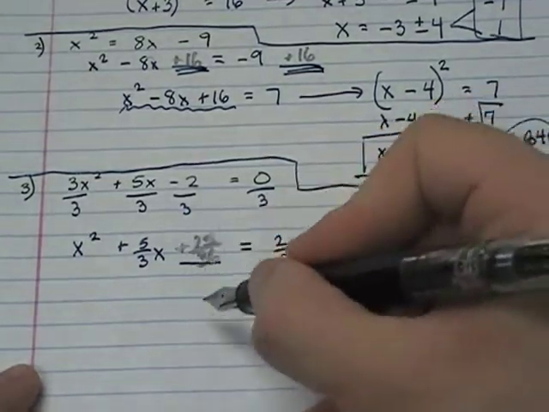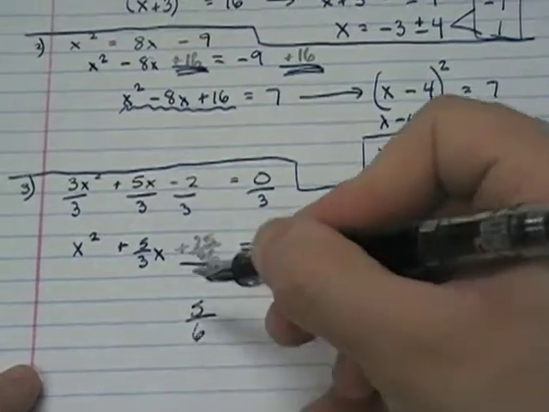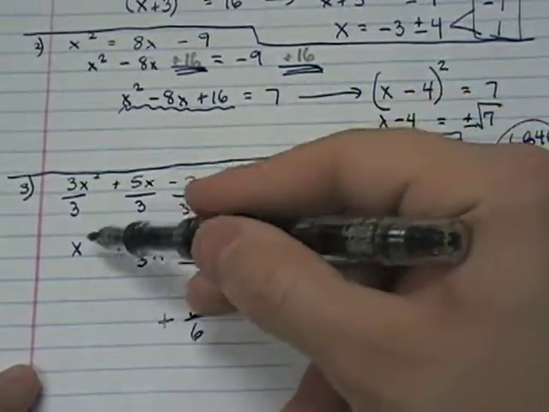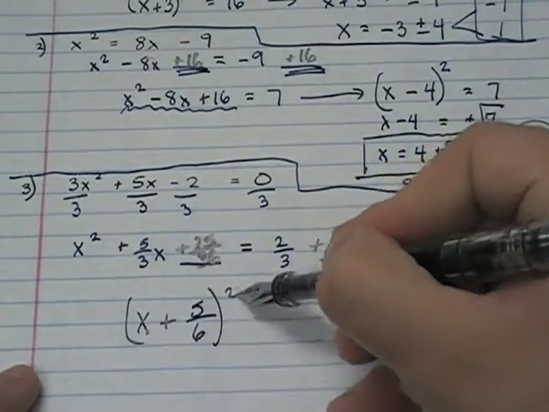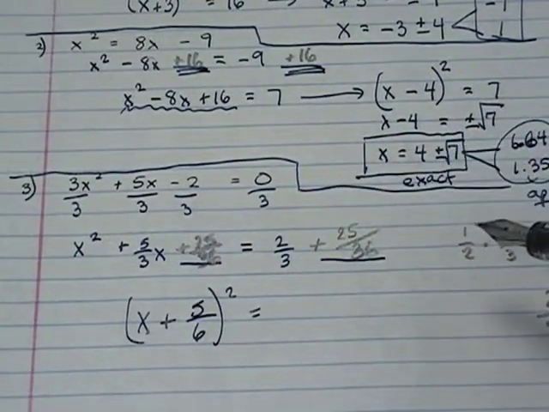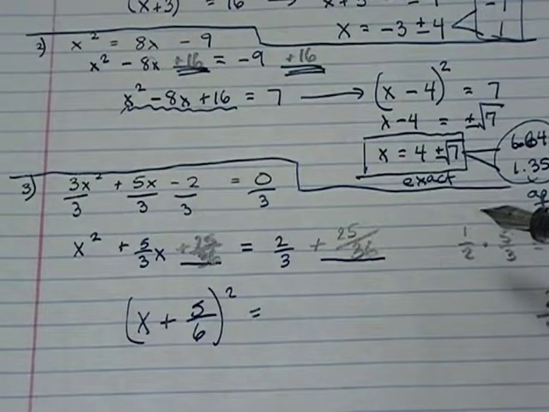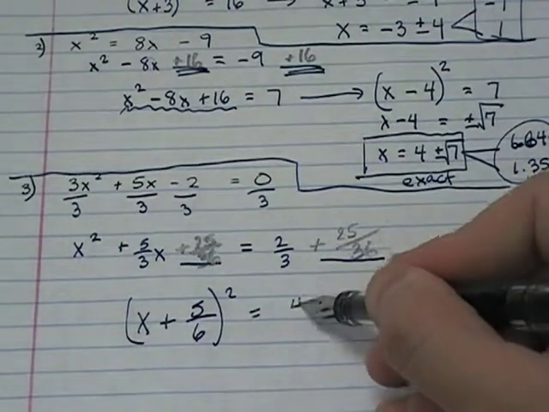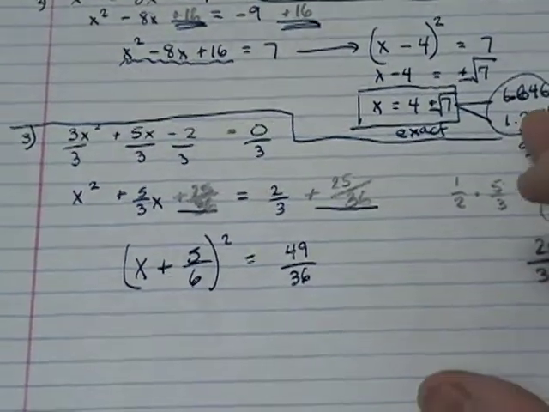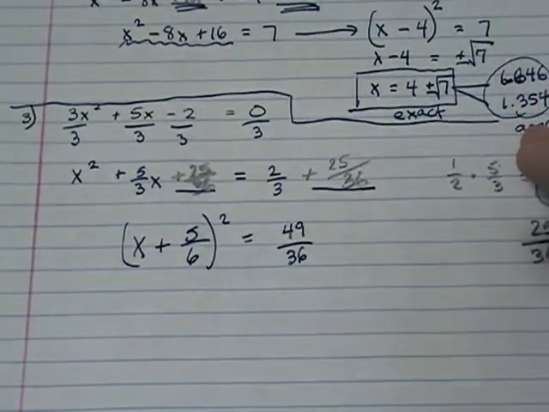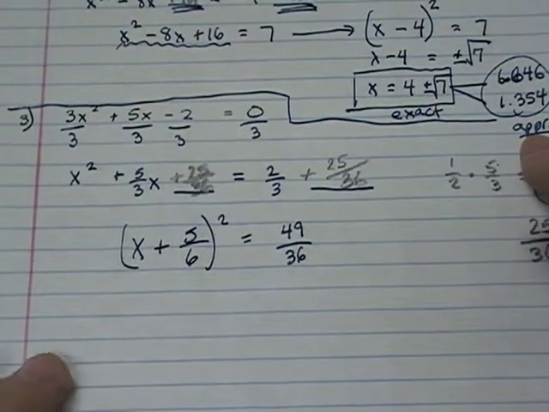So b would be the square root of that, which is 5/6. And this would be a squared. So a would just be x equals. Now, what is 2/3 plus 25 over 36? Well, it comes up to be 49 over 36, which is a nice number because you can take the square root of it. Okay, so now we take the square root of both sides.